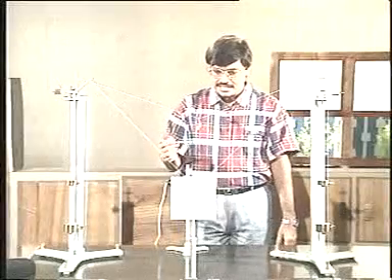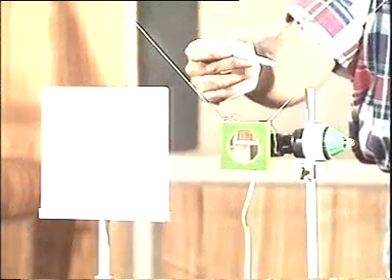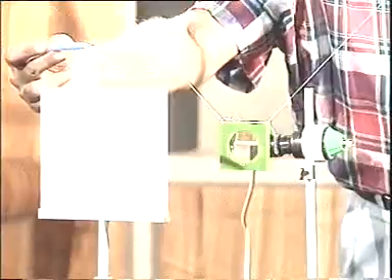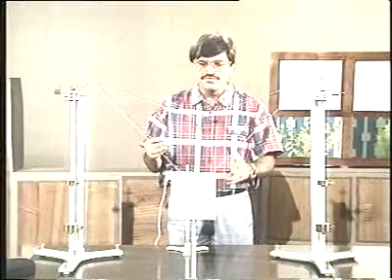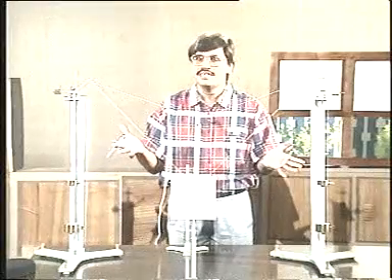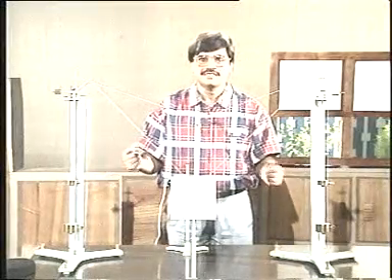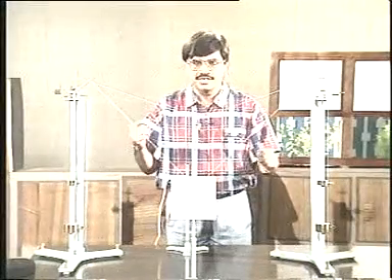We have another arrangement of lamp, the lens, and the screen. Now, this arrangement is used to visualize the motion of the coupled oscillator system as a whole, as well as the motion of the individual components.